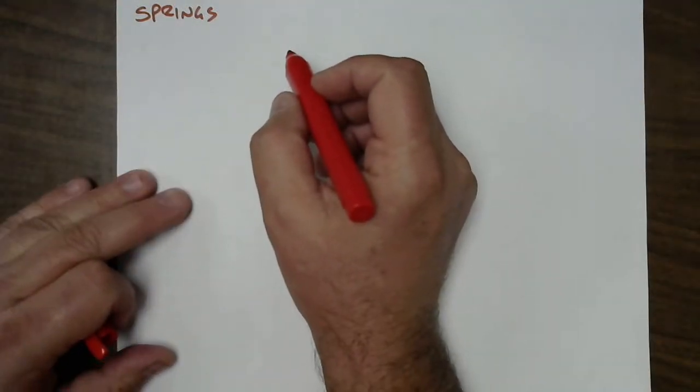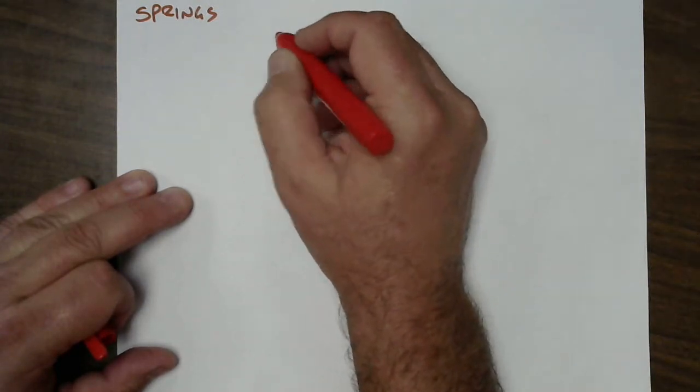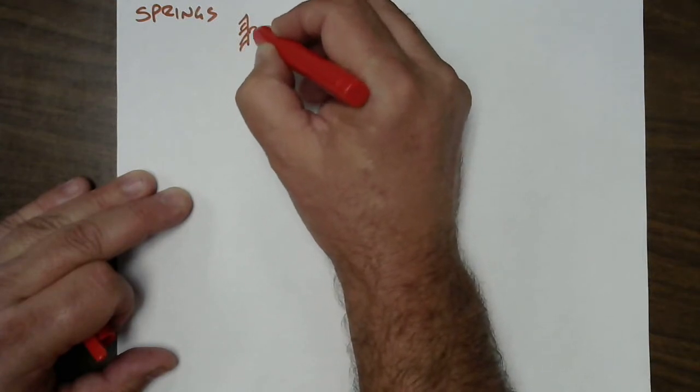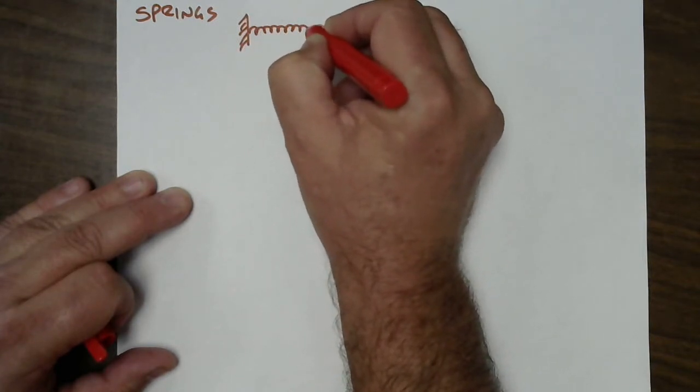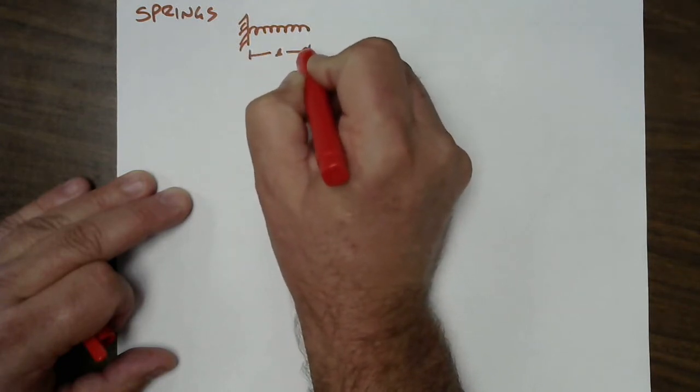Now it's time to talk about springs. Springs are a very interesting way to store energy. You've thought about your typical spring like a slinky or something. It's attached to the wall, and it has a coil-like design. The spring itself has a certain length L, but that's not what's important to the spring.